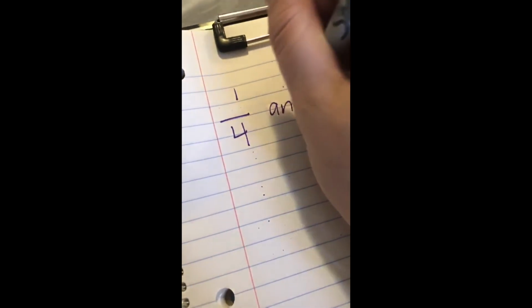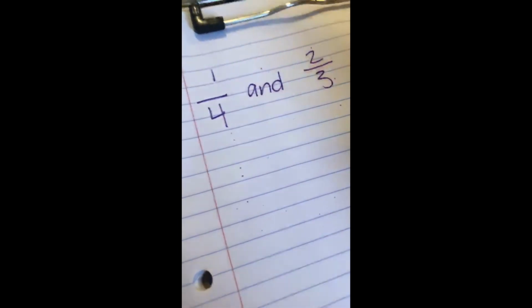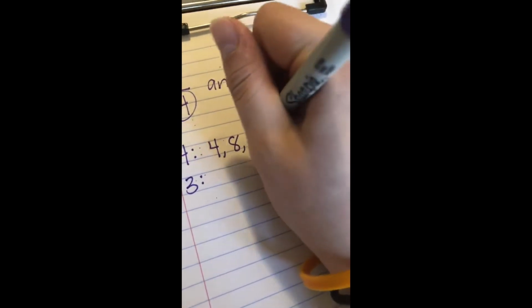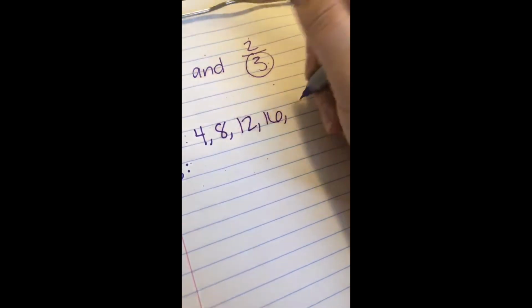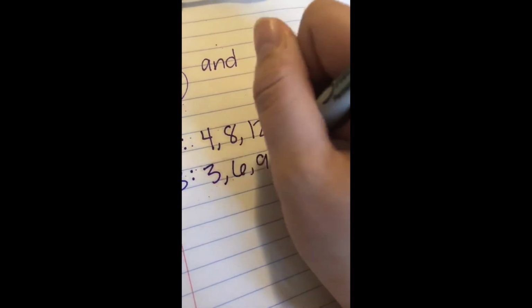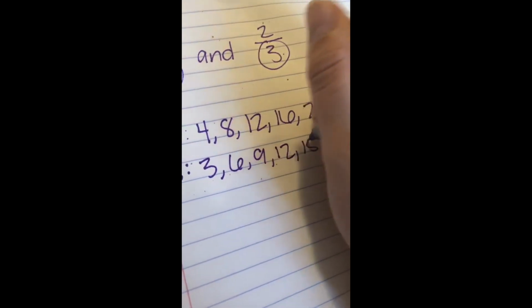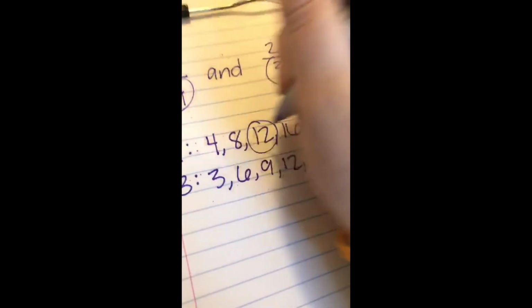Okay, I'm going to do one last example. So I'm going to do 1/4 and 2/3. So 4 and 3 are different. So I'm going to do 4 and 3 to list my multiples. I would start with 4, 8, 12, 16, 20, and then 3, 6, 9, 12, 15, which I already saw which one was the least common.